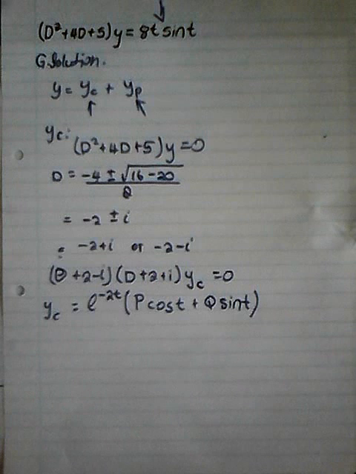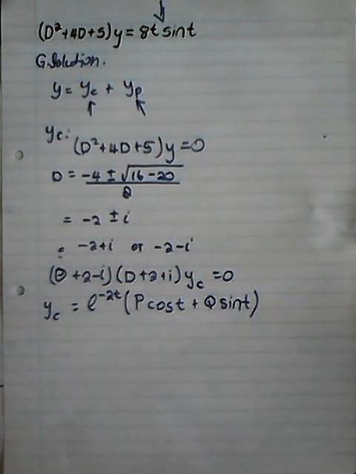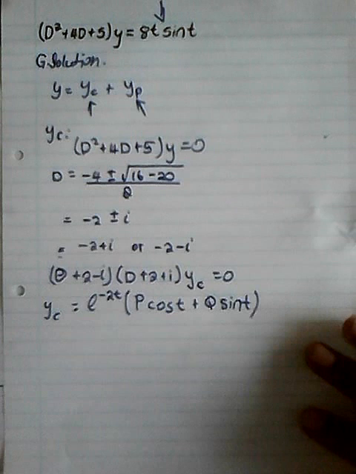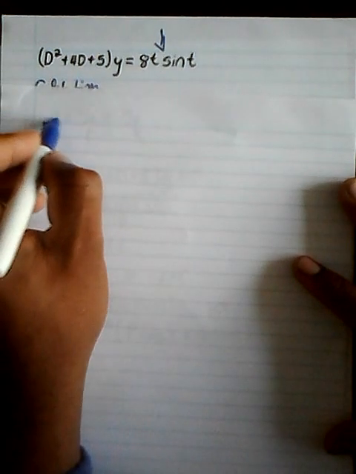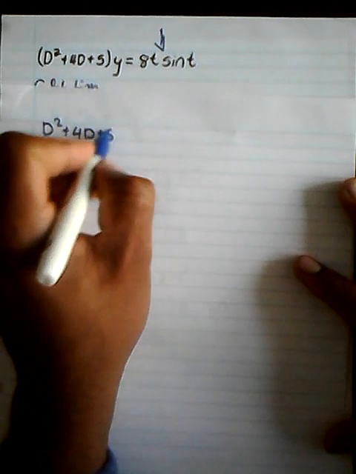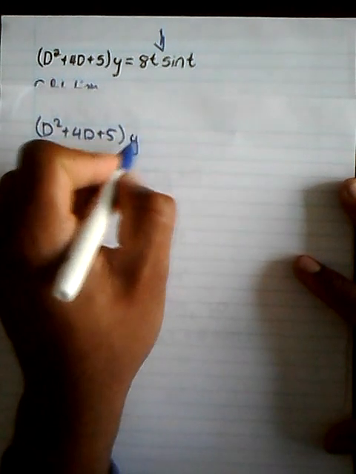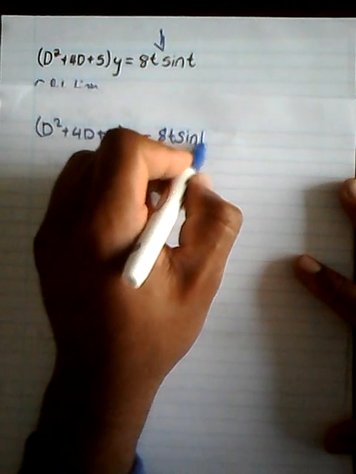Now we need to determine our particular solution of this question, which is going to be very long. Let me just copy down the question. We have D squared plus 4D plus 5 operating on y equals 8t sine t.